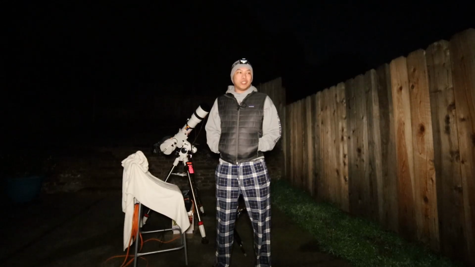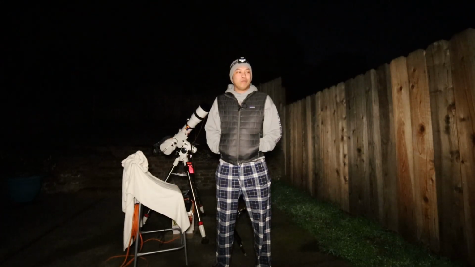And I just want to mention this to all the beginners out there, that you're going to come across many nights like this where you get a glimmer of hope, and you do your best to set up, and then the weather kind of rolls in and takes away a few hours of your night, or sometimes it takes away the entire night.